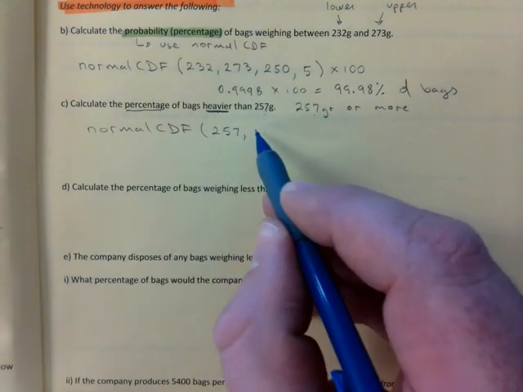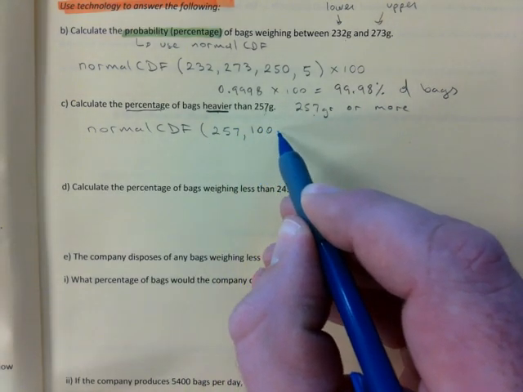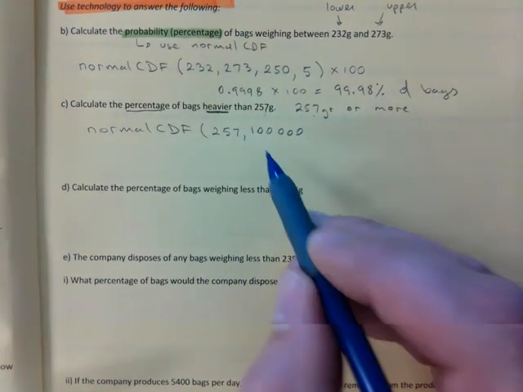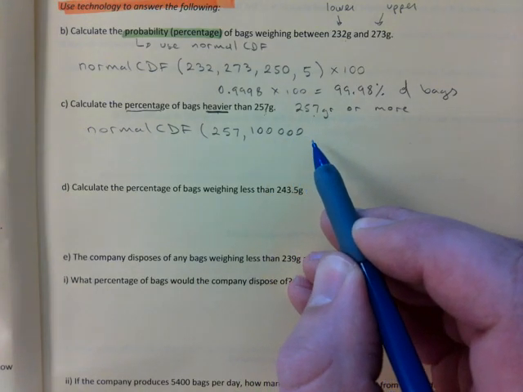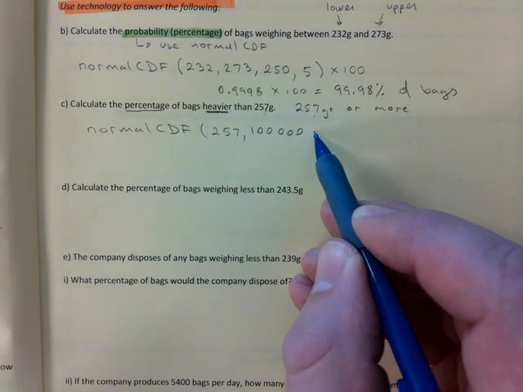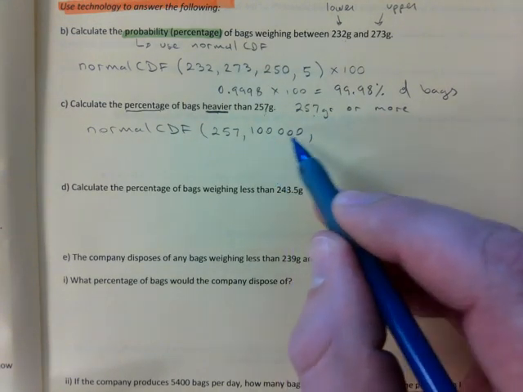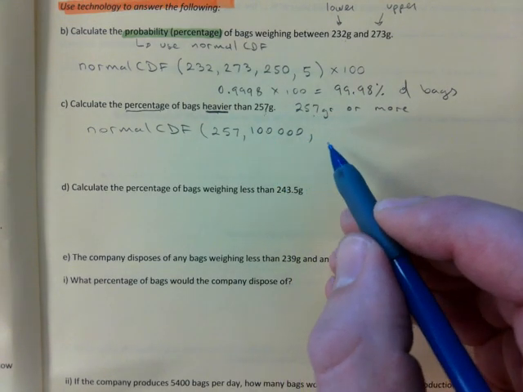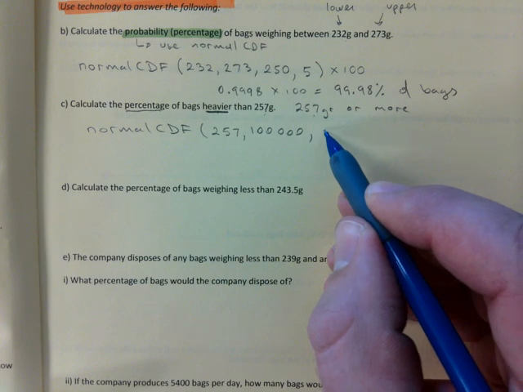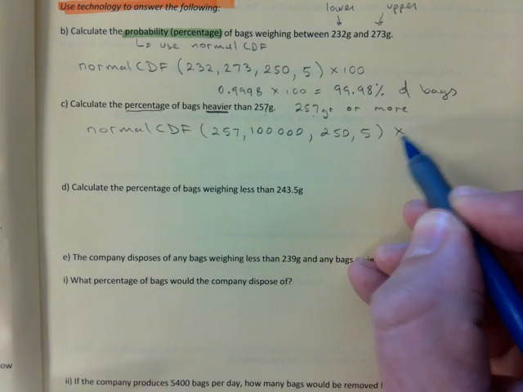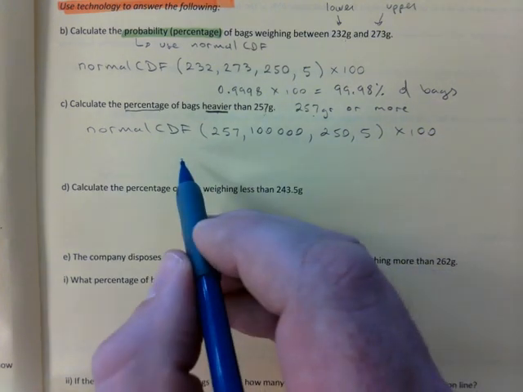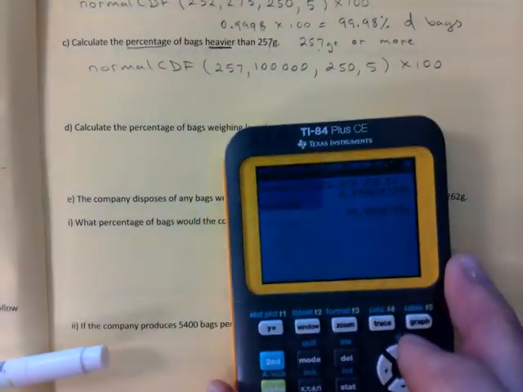So if you're in the hundreds, I'm going to put in 100,000. Yeah, just pick a big number. If it's big enough, it's going to do the trick for us. It goes to infinity, right? Technically, the curve. And then you just type in your mean and your standard deviation. You multiply that answer by 100. Grab your calculator.